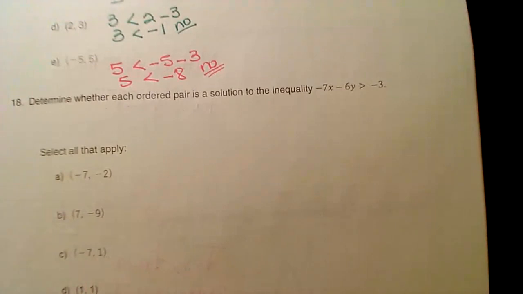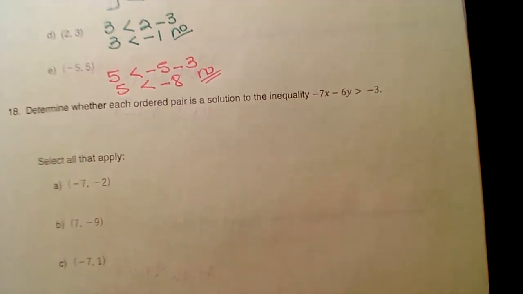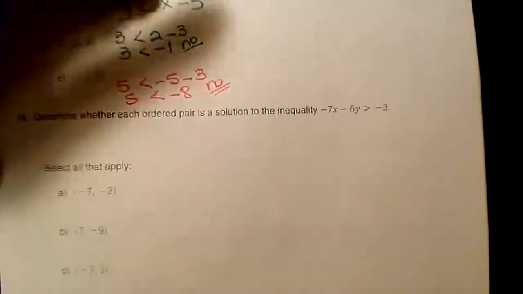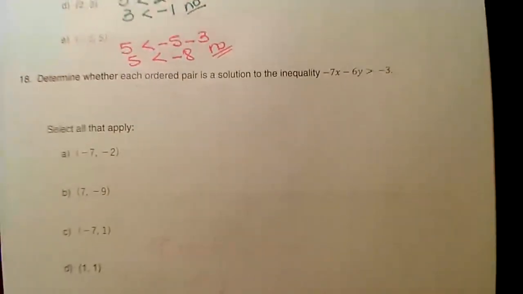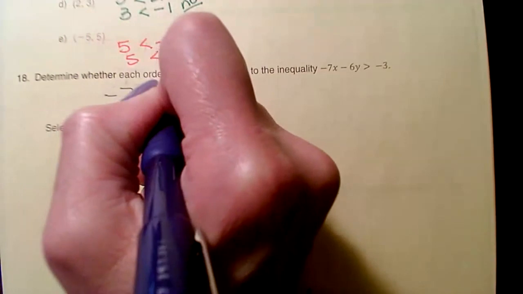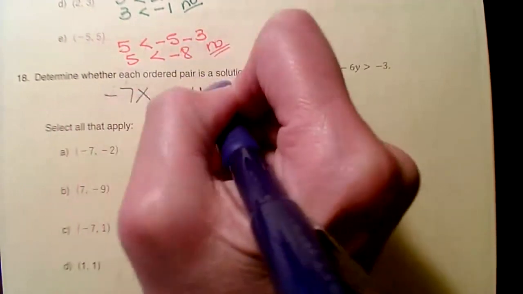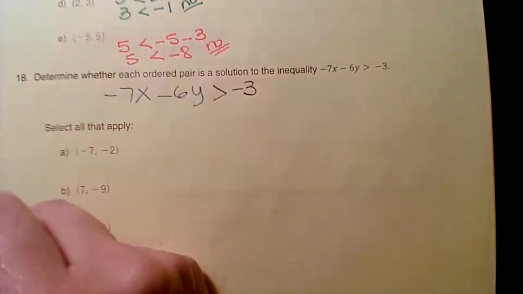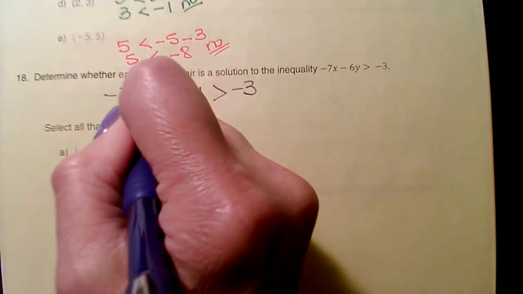And the same with this one. You just go ahead and replace them there, and this is negative 7x minus 6y greater than negative 3. So what do we have?